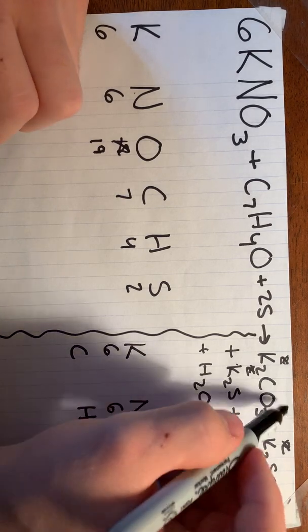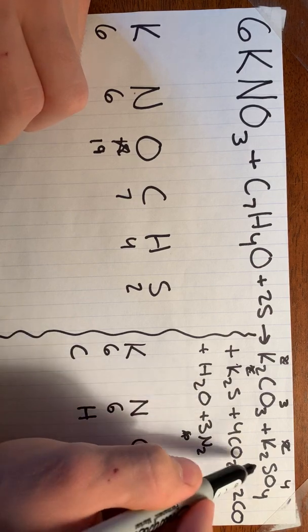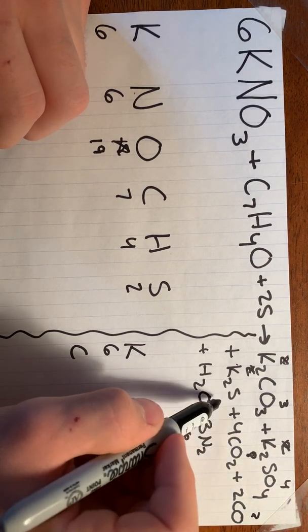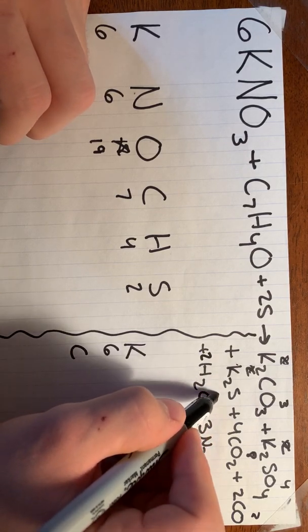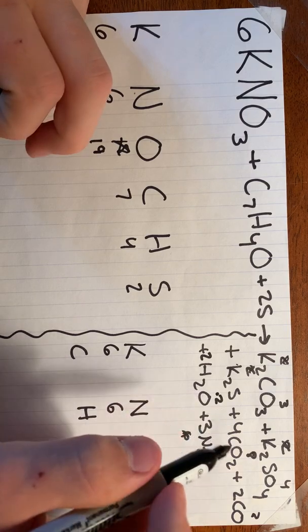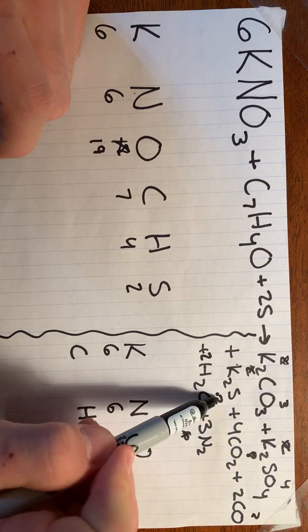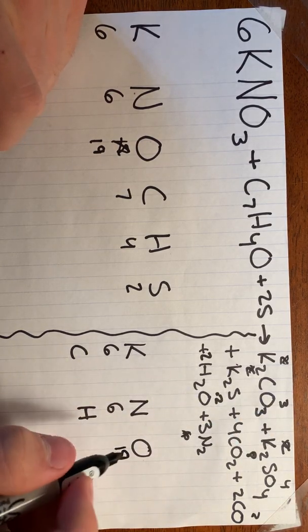Next is oxygen, so we have 3 right here, 4 right here, none right here. We have 8, we have 2, and then we have, oh, I forgot to write 2 here, my bad. So you have 2 here too. So we have 8 plus 4 plus 2 plus 2, that's 16, and then plus 3, that's 19.